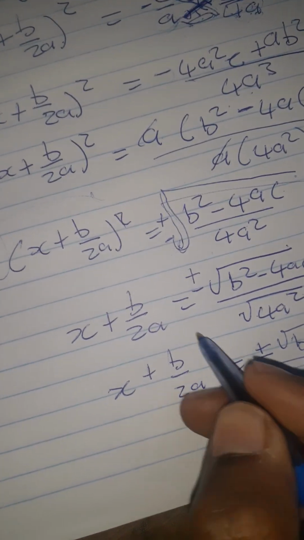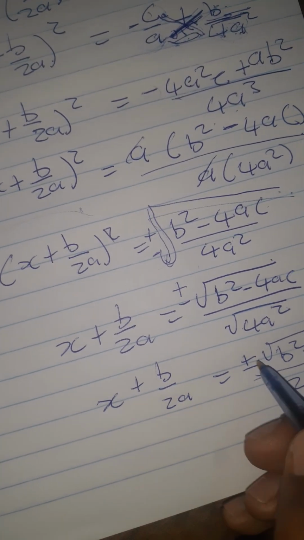Now you can transpose. You take b all over 2a to the right hand side, so x is equal to negative b all over 2a, plus or minus the square root of b squared minus 4ac, over 2a.